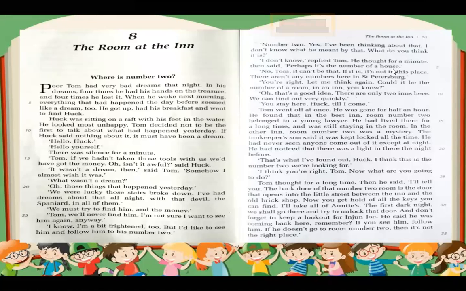So, what did Tom say? What is number two? He said that perhaps it is the number of a house. No, Tom, it can't be that. It is not in this place.